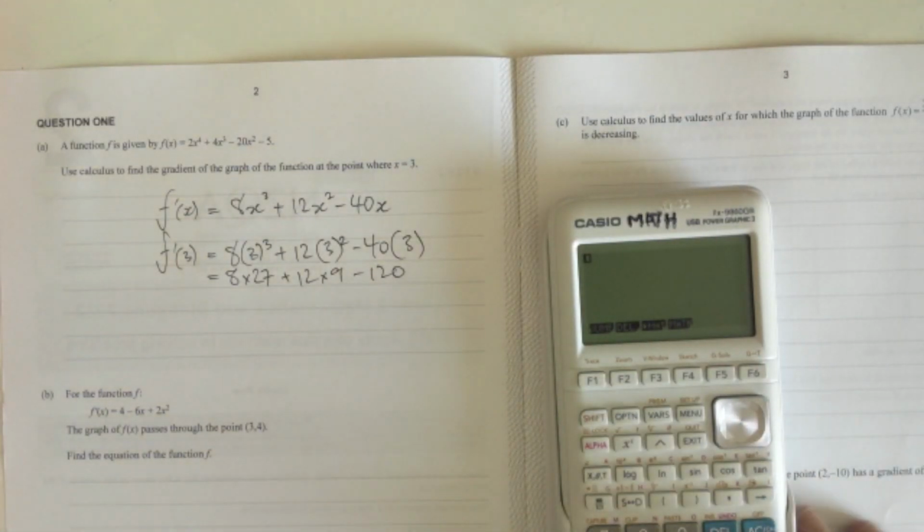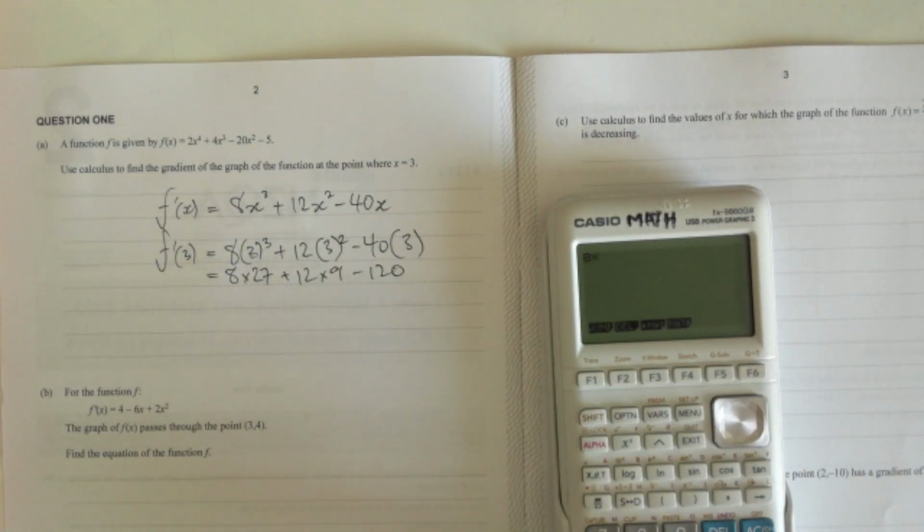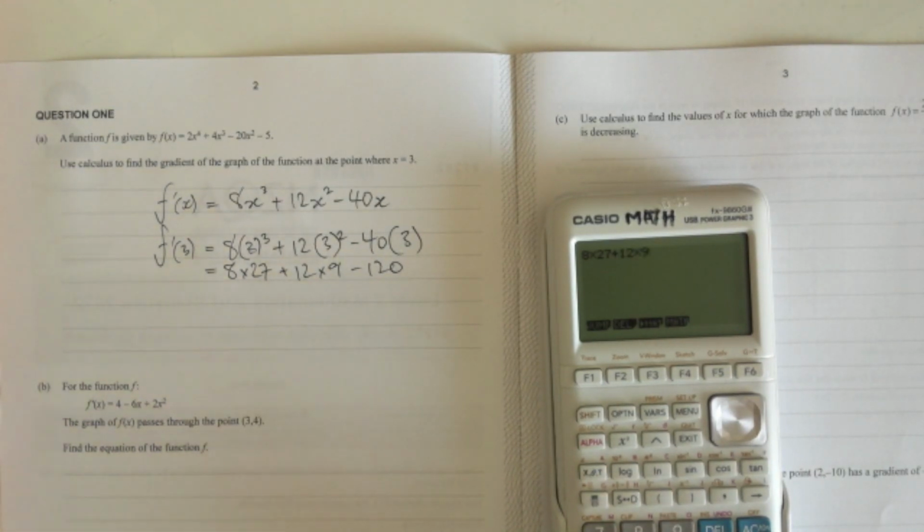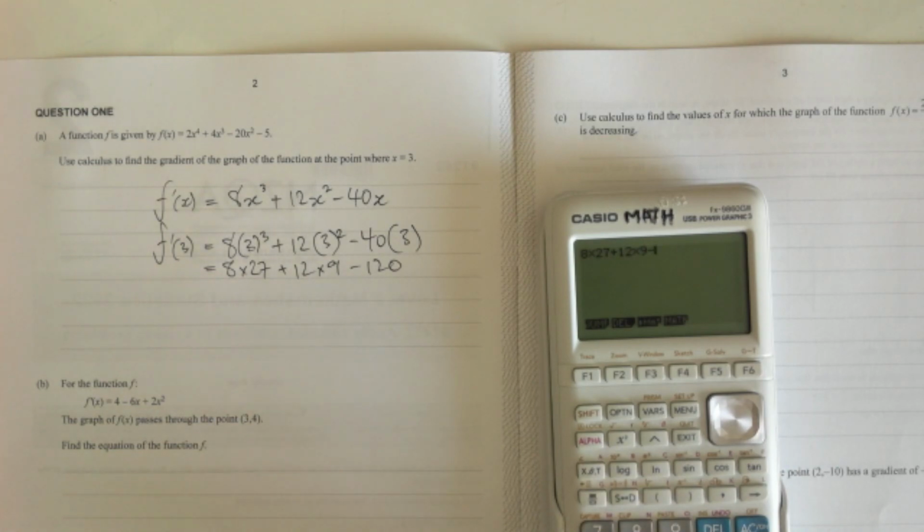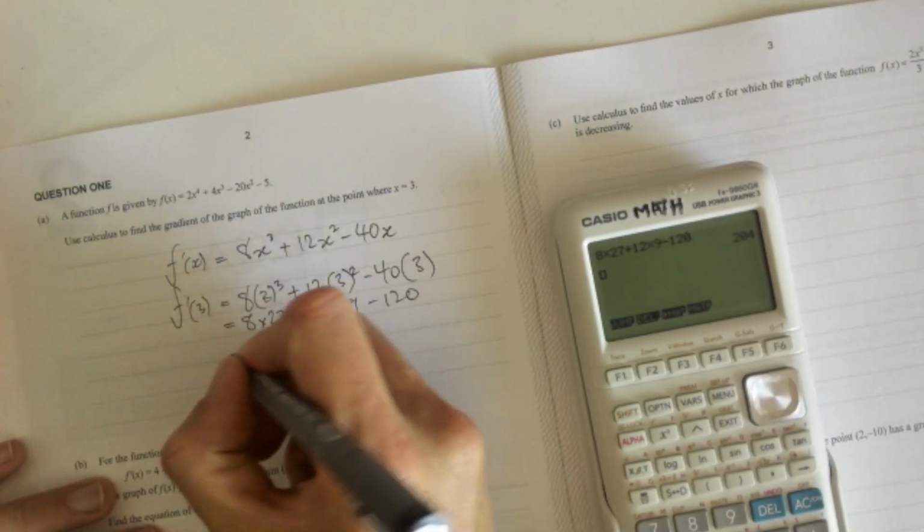I'm going to use my calculator because these numbers are already looking pretty big. Okay.